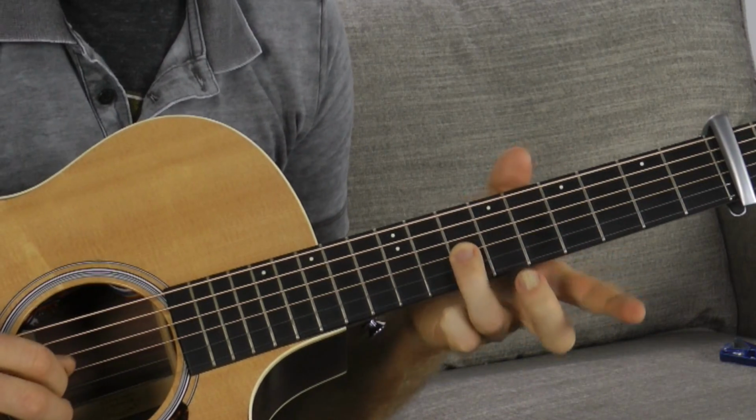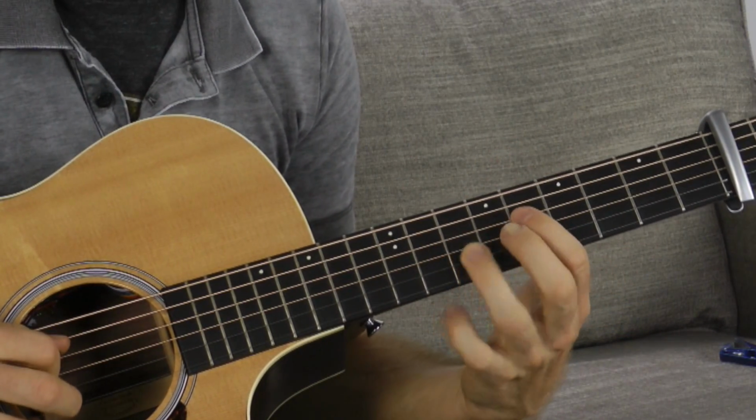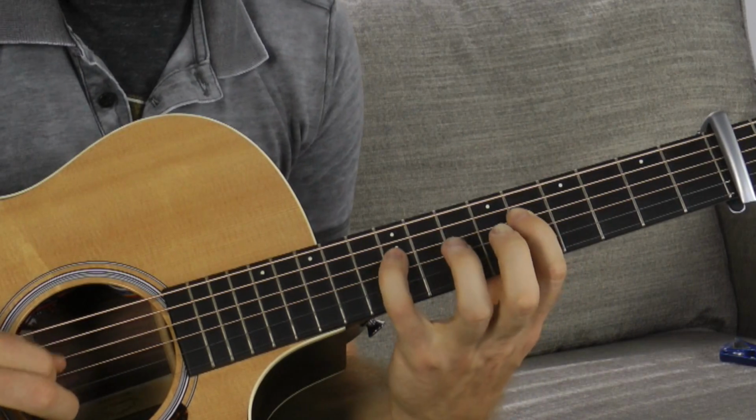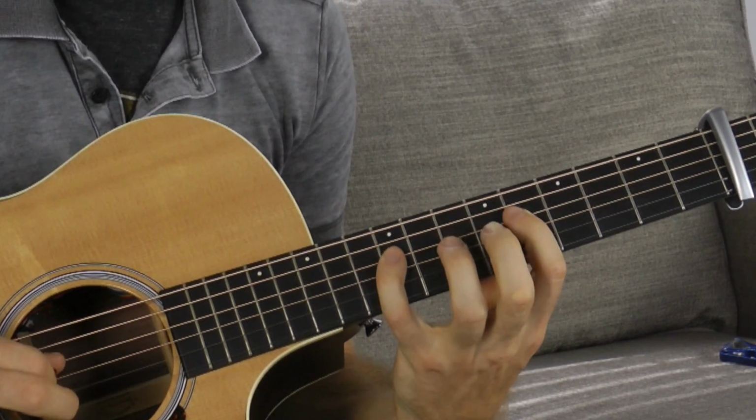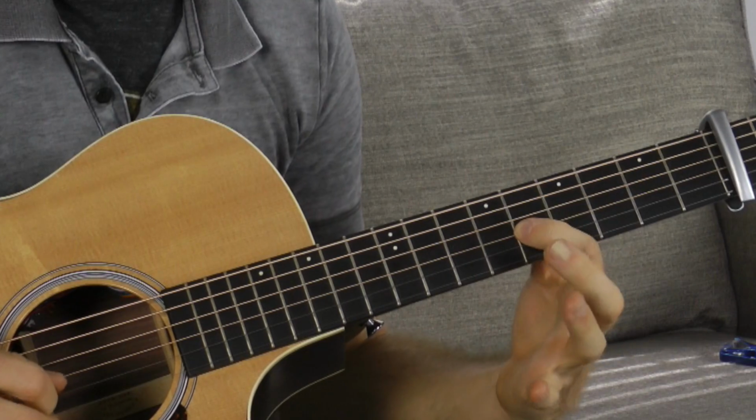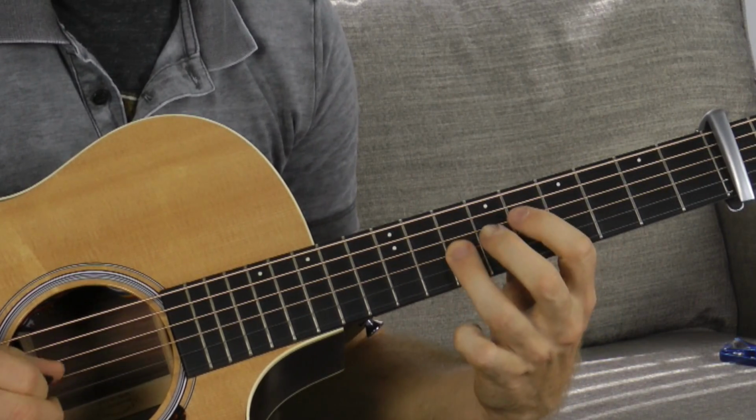Okay, so this is the 5th of the chord, the 10th fret on the G string to the 8th fret on the D string, a major third, which is the 4th fret reach, to the 12th fret on the D string, to the 8th fret on the G string.